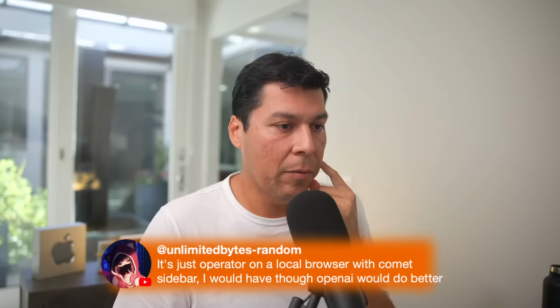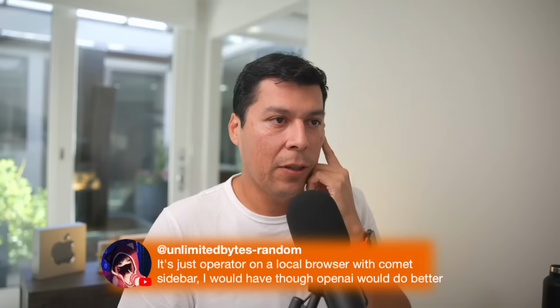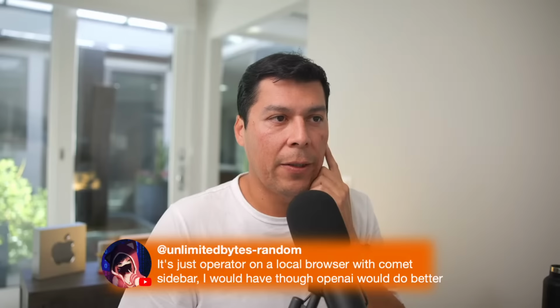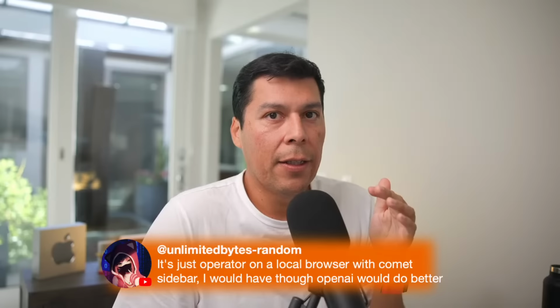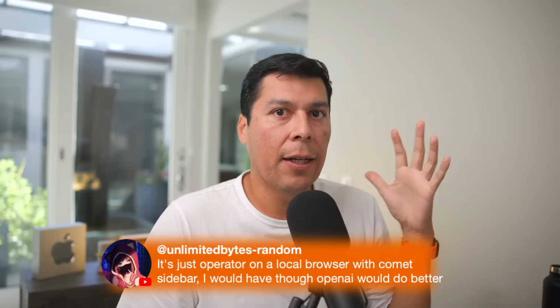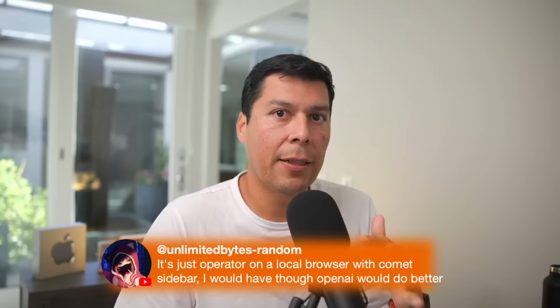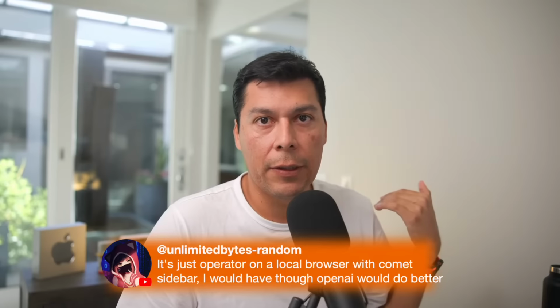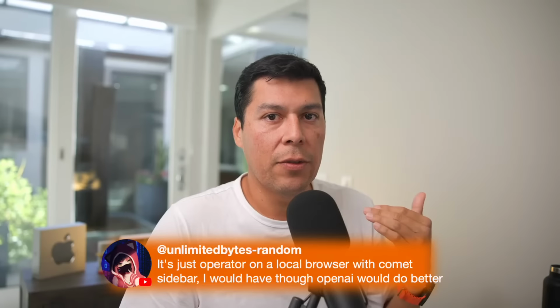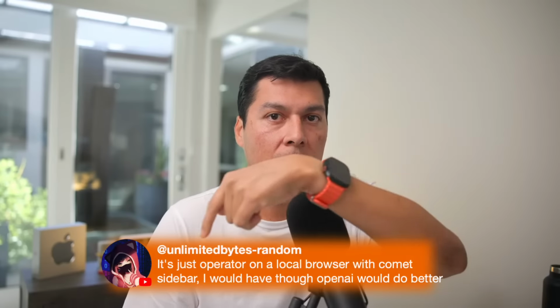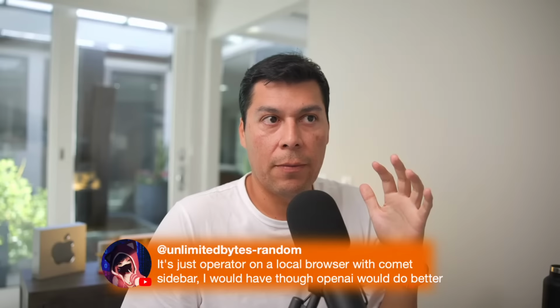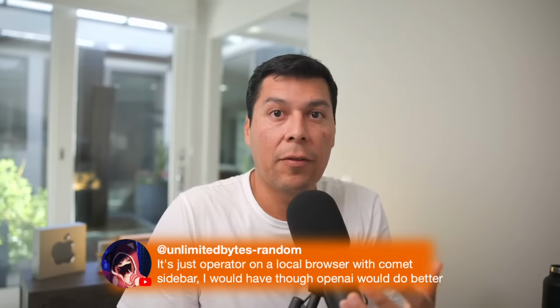So is it just for iOS? I think it's just for macOS right now. It's just Operator on a local browser with a comment sidebar. I would have thought OpenAI would do better. I think your expectations are really, really high. I think right now, just having a product that has ChatGPT in it, integrated fully with memories and everything, is really interesting. As far as where this is going, I think it will come out of users actually using the product and giving feedback.